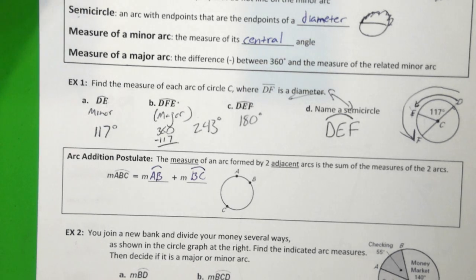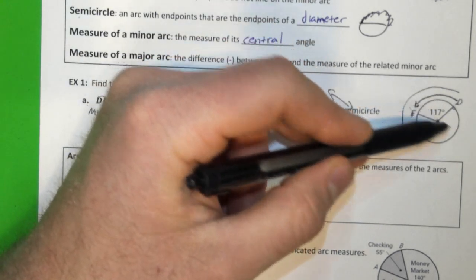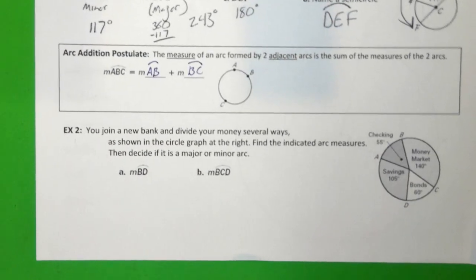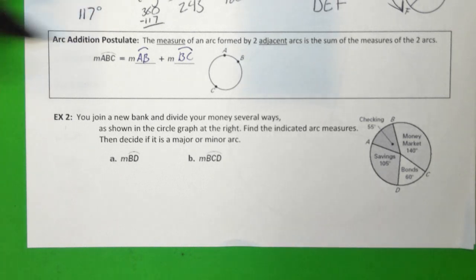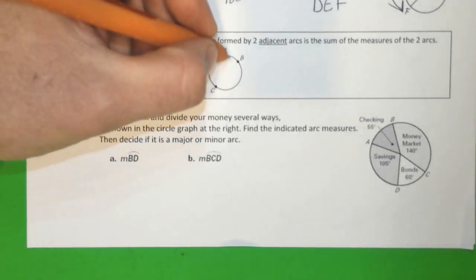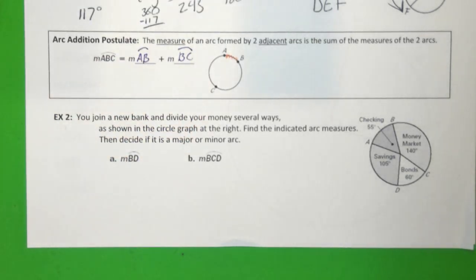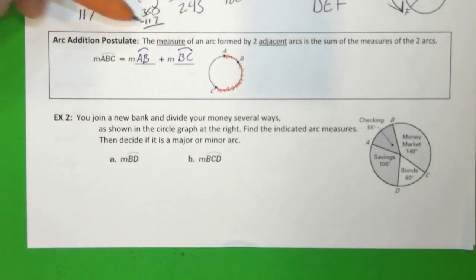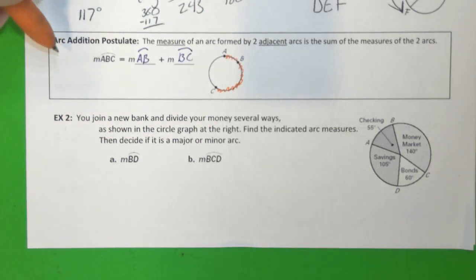Let's take that and bump it up a little bit more. If you take a look at this picture, you'll notice that there's lots of arcs sitting on top of each other, and so sometimes you might need to put a couple of those arcs together. Right here, what I have is the arc addition postulate, and it's not very thrilling, but it is very helpful. The arc addition postulate says that if you take two adjacent arcs, or two arcs that are next to each other, you can add them up to give you a bigger arc. If we take arc AB, which is a small minor arc, and we take arc BC, which is another minor arc, we can add those together to get arc ABC. So that is going to be a nice convenient way to get that major arc without having to do any subtraction.